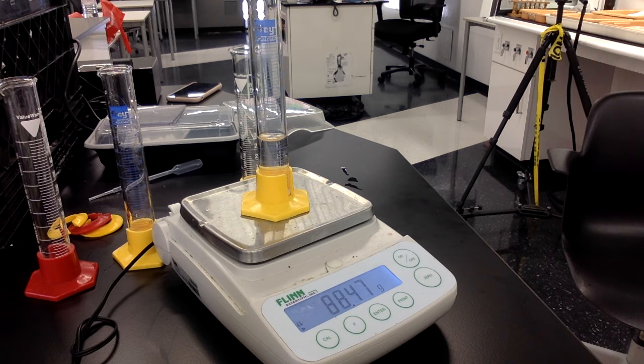Now I need to repeat that step 4 different times with different amounts of water each time. I'm going to walk you through that in just a moment.